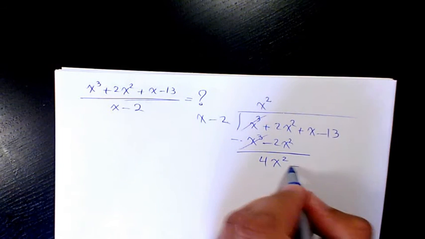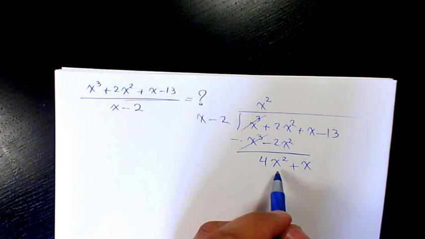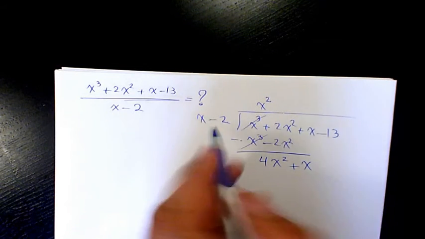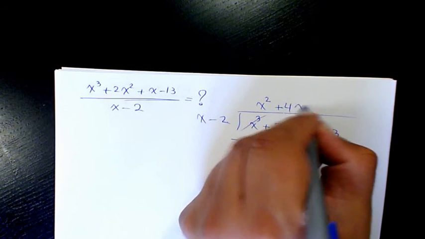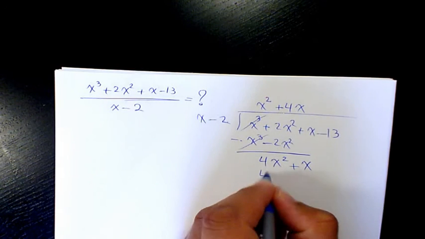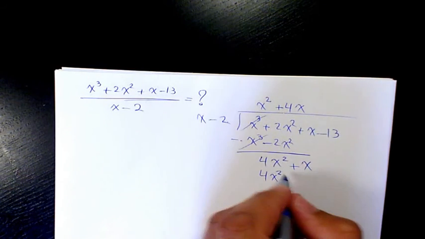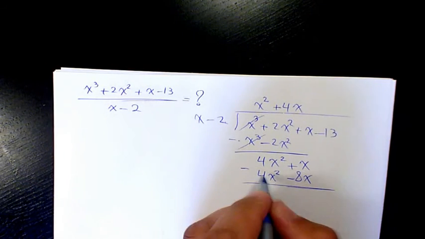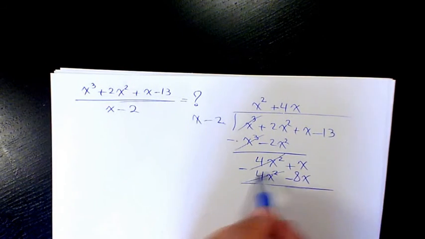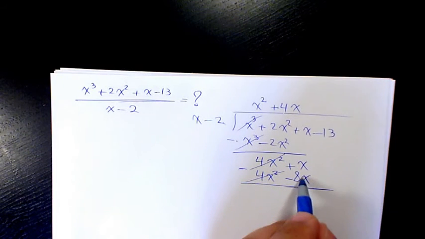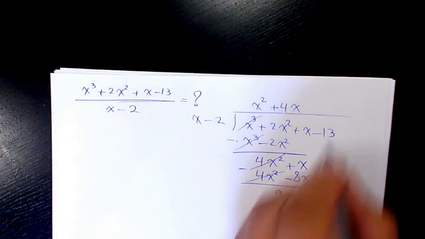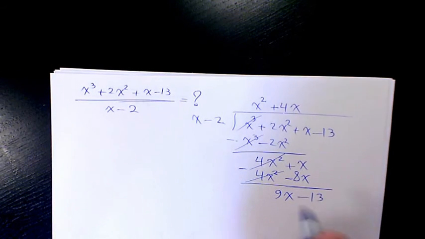And you bring the next number down in order to have two terms. 4x squared divided by x is going to be 4x. Then 4x times x is going to be 4x squared. 4x times negative 2 is going to be negative 8x. When you subtract it, these two cancel out. And we have x minus negative 8x. That's going to be 9x. And you bring the next term down, negative 13.